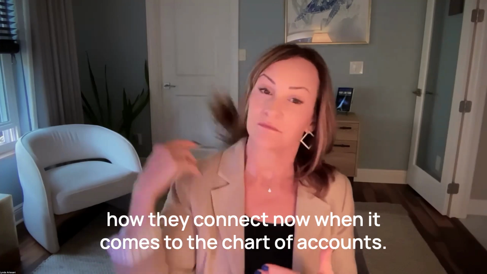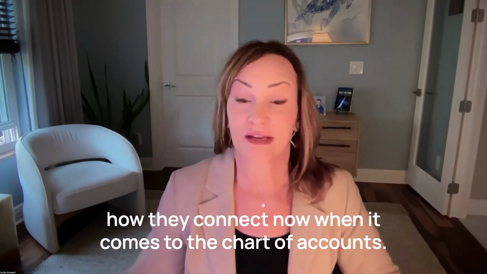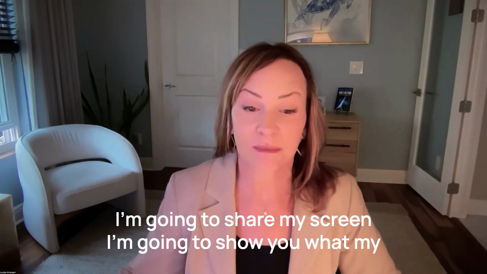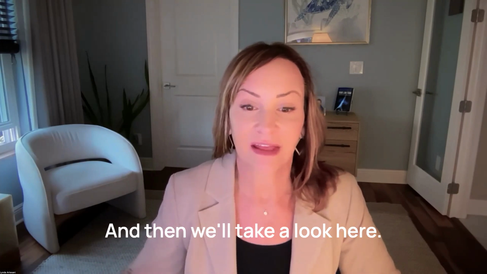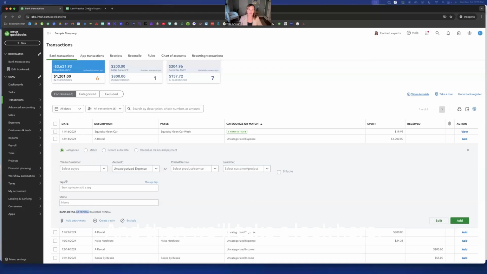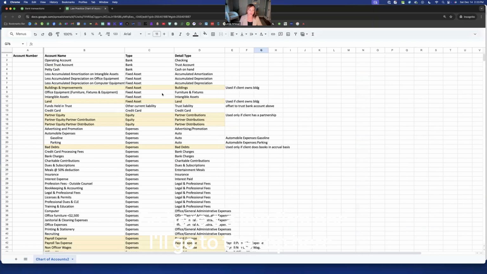Now, when it comes to the chart of accounts, I'm going to share my screen. I'm going to show you what my chart of accounts looks like. And then we'll take a look here. So here's a law firm one. I'll go to the top here. This is a generic one, and it doesn't have every transaction.